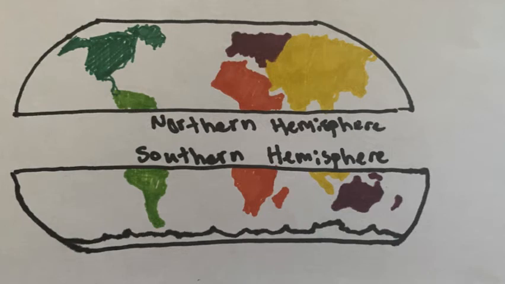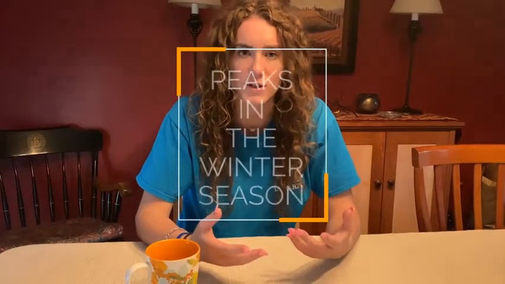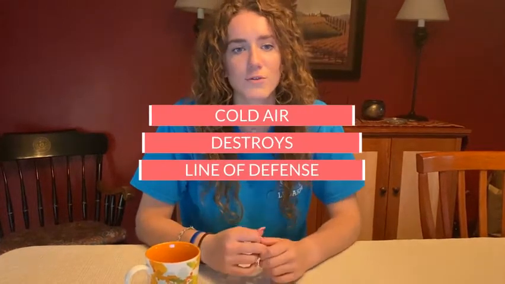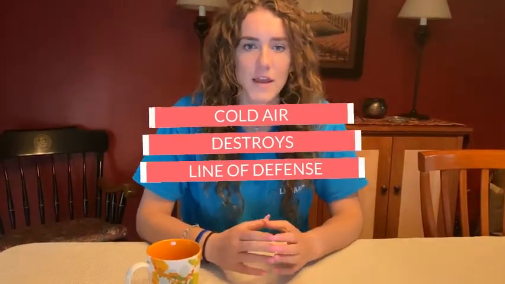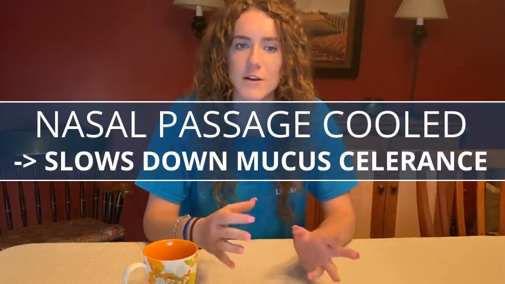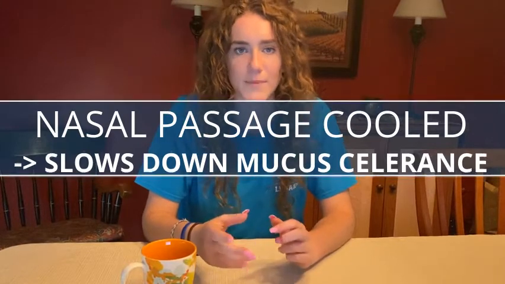So the influenza virus peaks during the winter around both parts of the world. This means that the virus has a greater chance in surviving in the cold and drier air climate. The virus likes this cold because the cold air destroys our line of defense in the immune system. When the virus enters our body, they get trapped in the sticky snot in our nose, which is moved by our nasal passages. With the appearance of cold air, the nasal passages are cooled and slows down mucus clearance to protect the body from the virus.